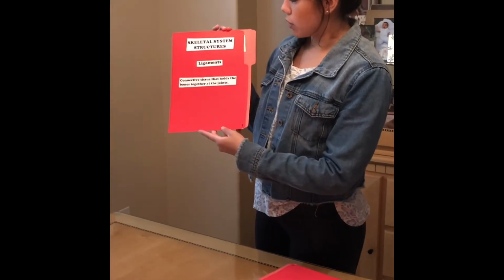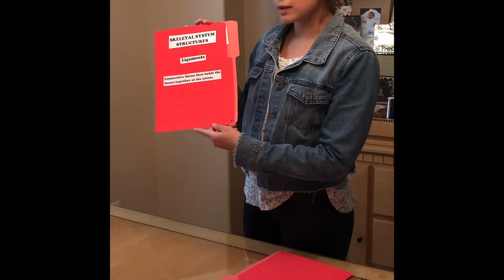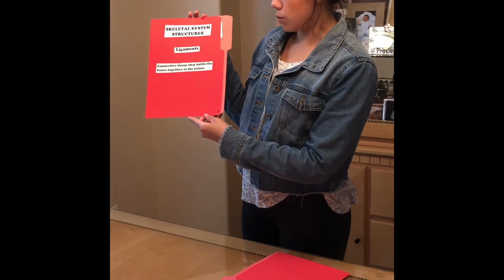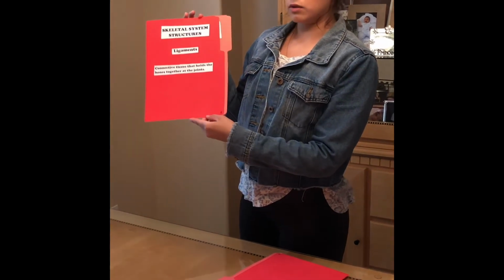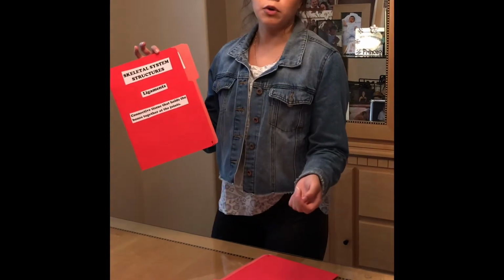So next we have our skeletal structures. Those are going to be known as our ligaments. These are connective tissues that hold the bones together at the joints. Imagine if we didn't have our ligaments, we'd kind of just be like a puddle on the floor or looking like Jello.